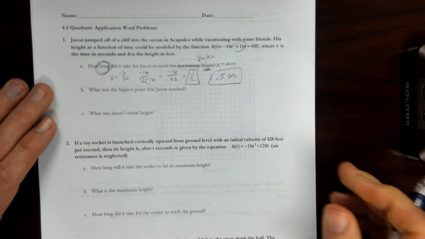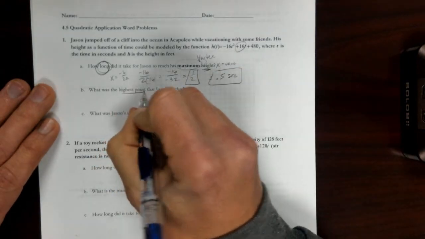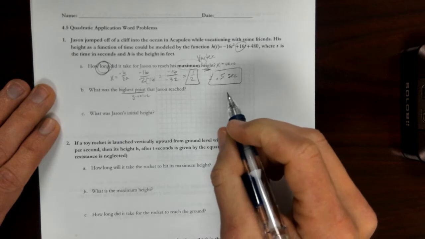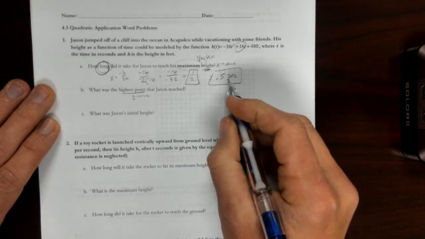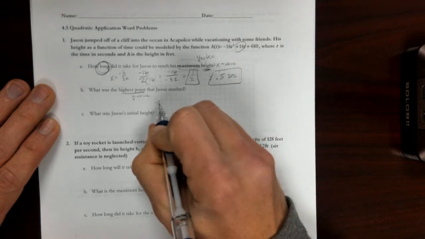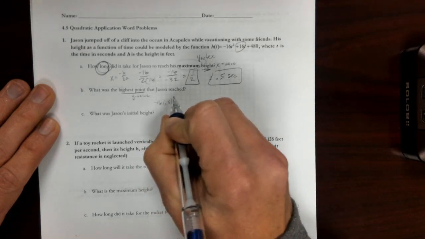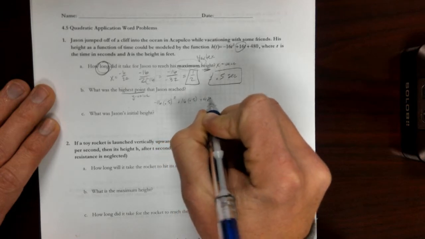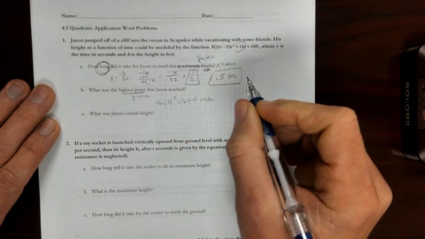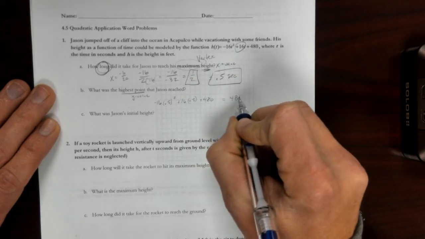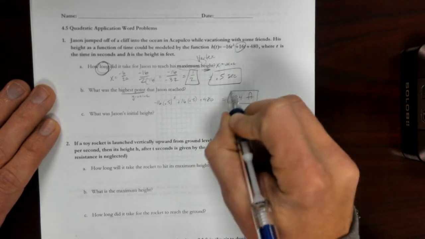What was the highest point that Jason reached? So now I want the highest point. This would be the y value of my vertex, the maximum value. I know that the x value is 0.5. I'm going to plug it into my quadratic to find the y value. So negative 16 times 0.5 squared plus 16 times 0.5 and then plus 480. I do the math, and I get 484 feet.